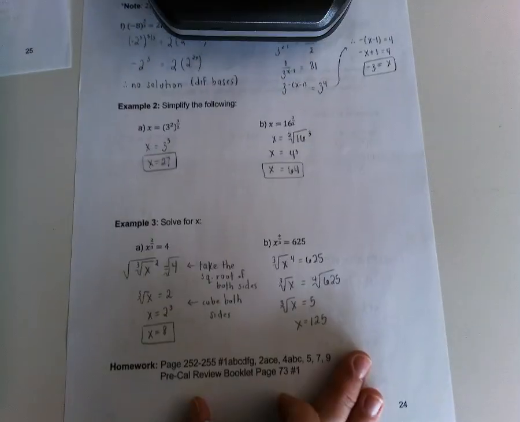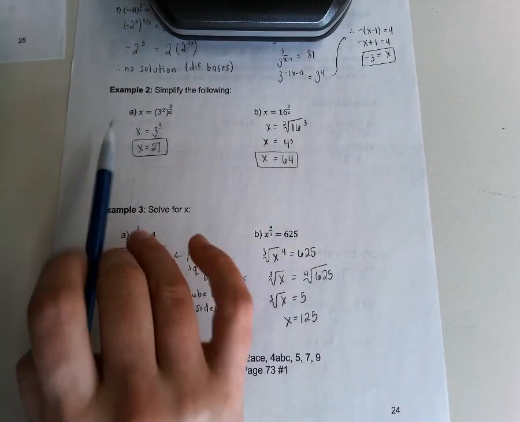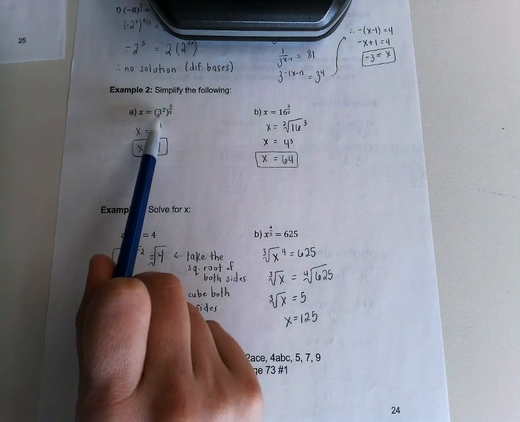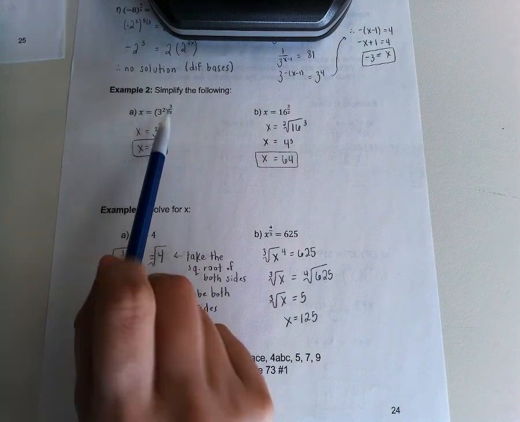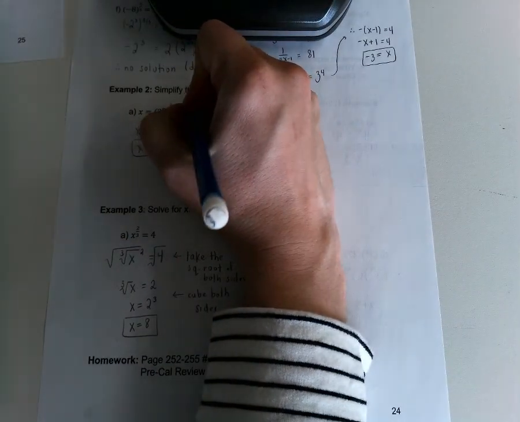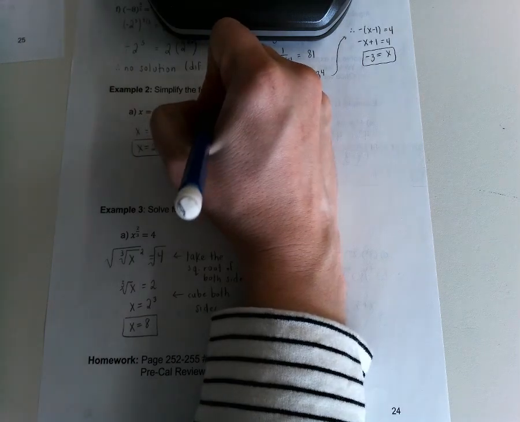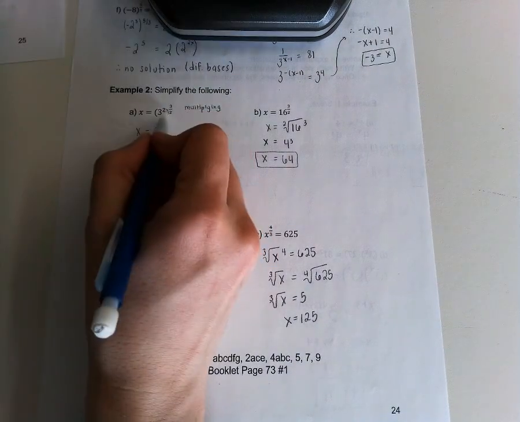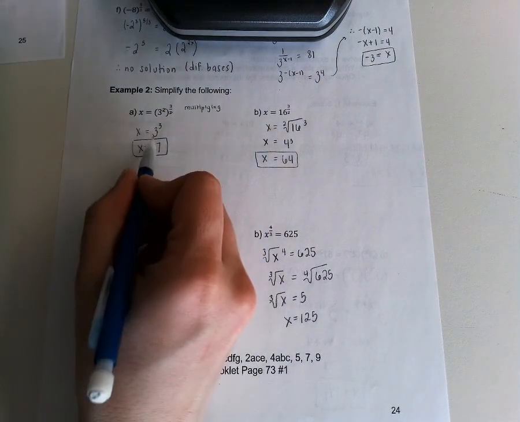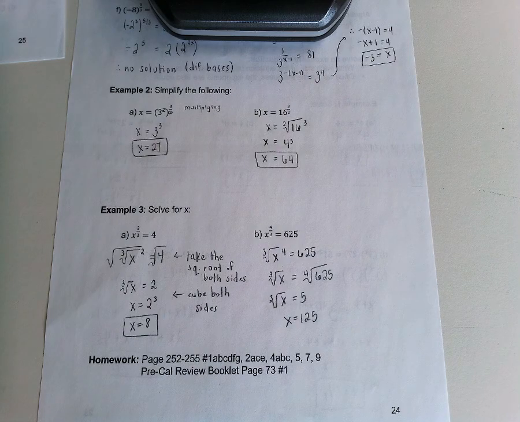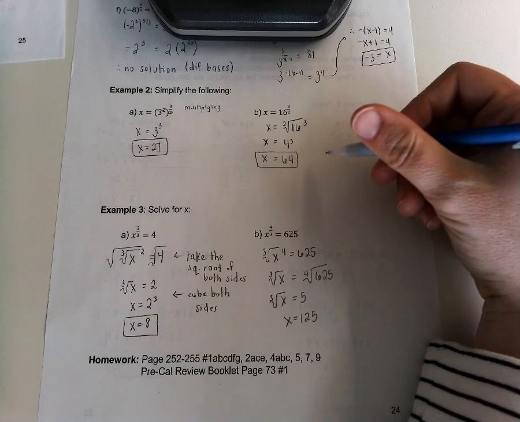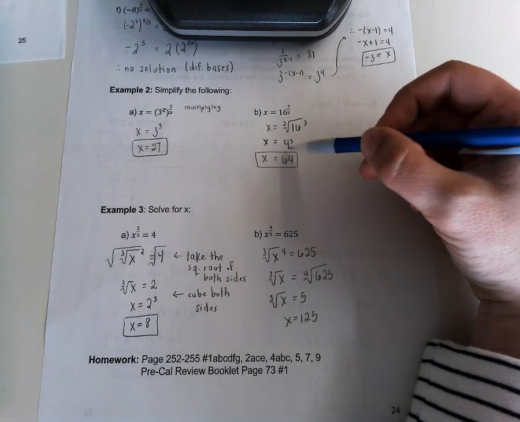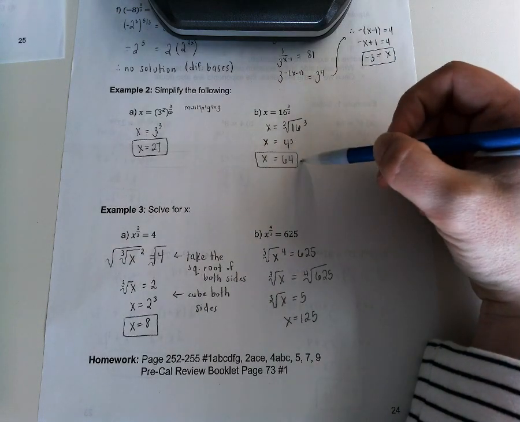In example 2, you're being asked to simplify. So this is just a reminder of some of your exponent laws again. So here, 3 to the power of 2 to the power of 3 over 2, we're multiplying the exponents because we have a power to a power, and essentially the 2's cancel each other out. So this is the same as 3 to the power of 3, which is 27. Over here, again, we're just using our exponent laws. So we have the square root of 16, which is 4 to the power of 3, which is 64.